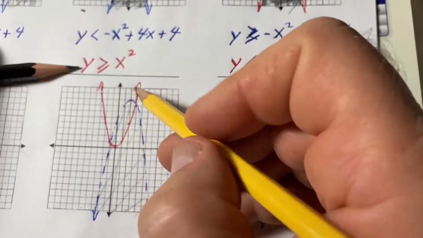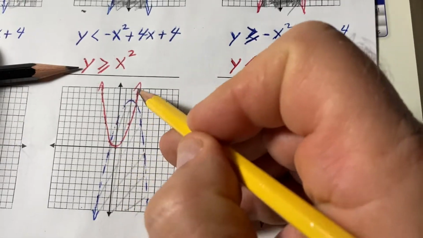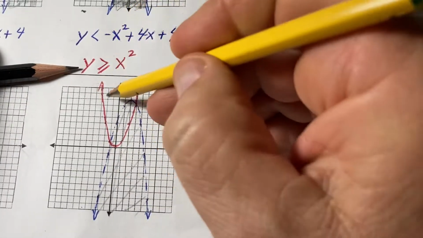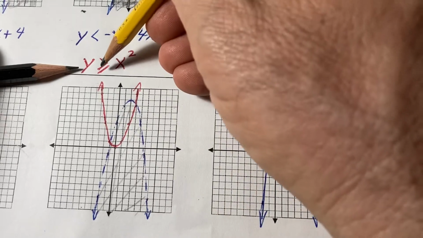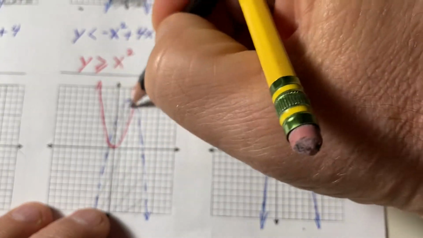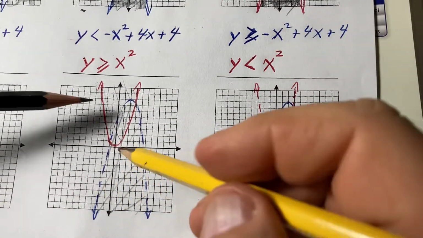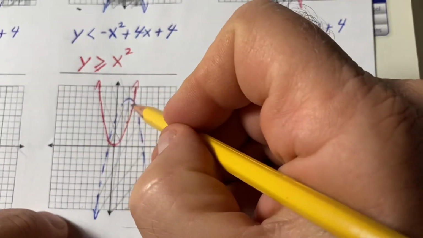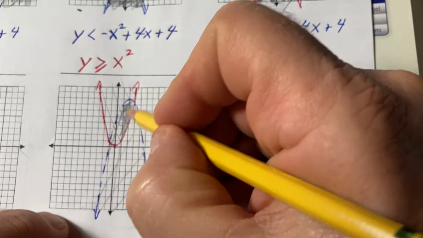This one is that curve right there. It's a solid line, so that's a solid line. Shade above, so everything above that. So which areas satisfy both of those curves is just this area right here.